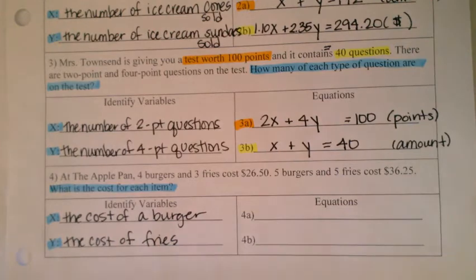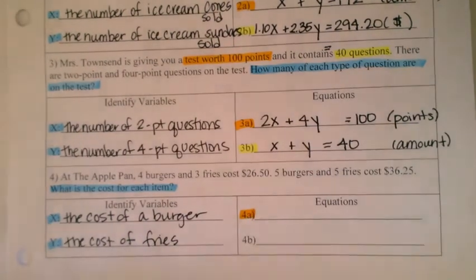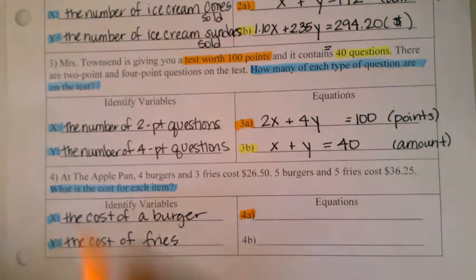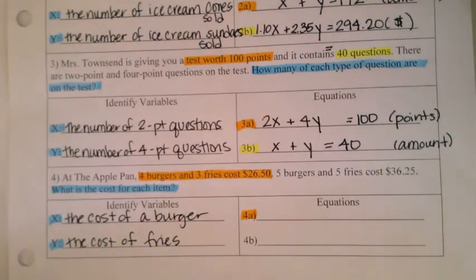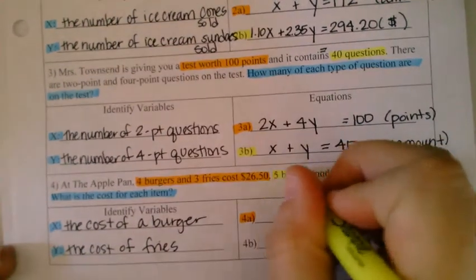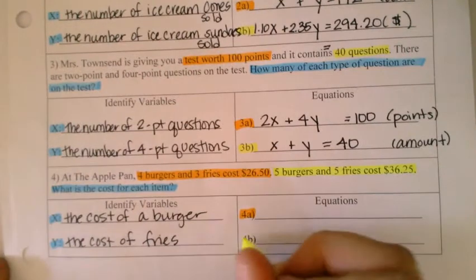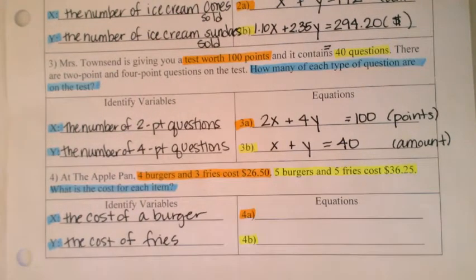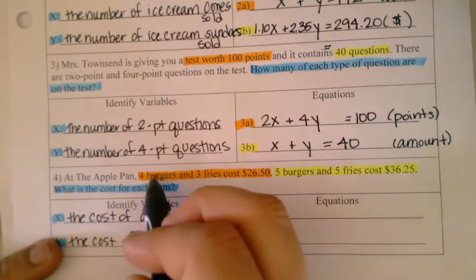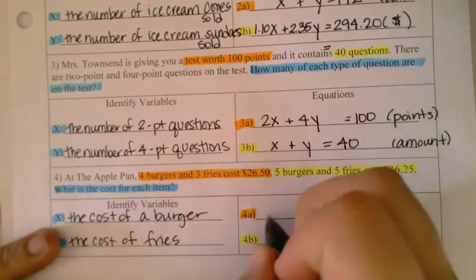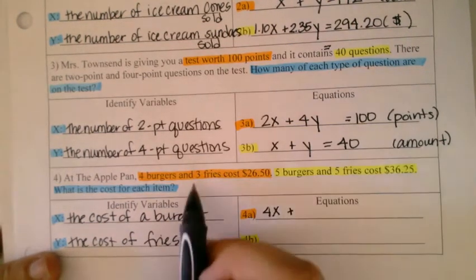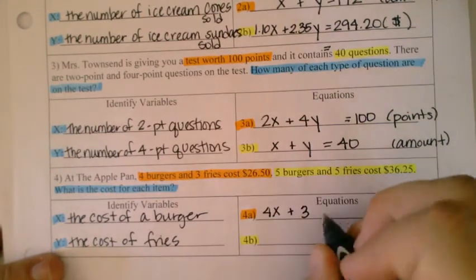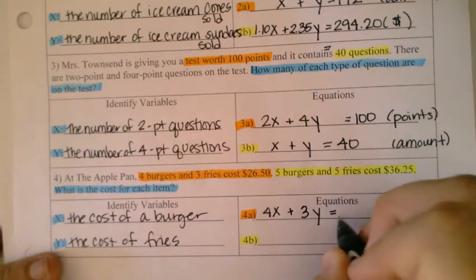Now our 2 equations come from our 2 relationships, right? This one, again, is like our first one where each sentence gives us a different relationship. It tells us in this first order that there's 4 burgers and 3 fries and it costs that amount. Our second equation says 5 burgers and 5 fries cost this amount. So we're looking at 2 sentences, 2 equations for this one. 4 burgers, so 4 times the cost of a burger, plus 3 times the cost of a fry, and it's going to be equal to the total tab.